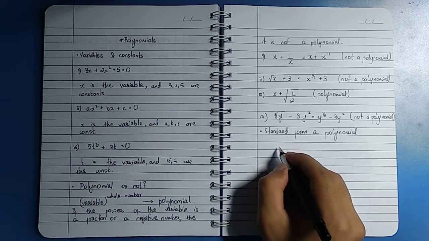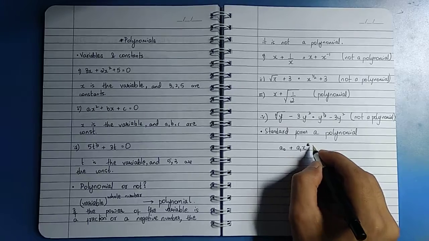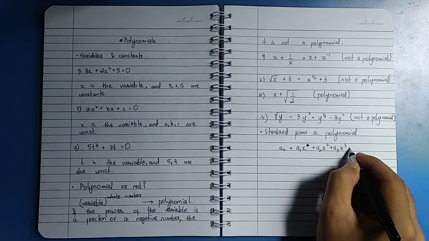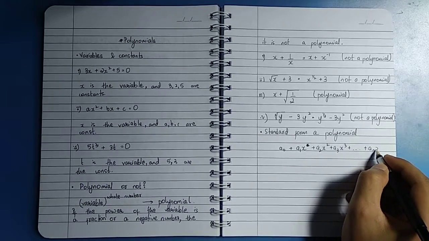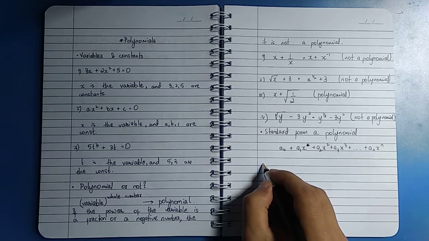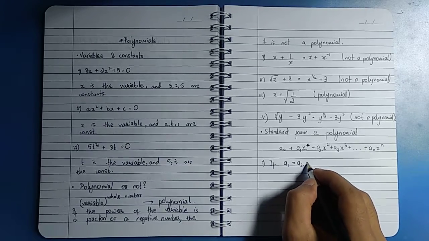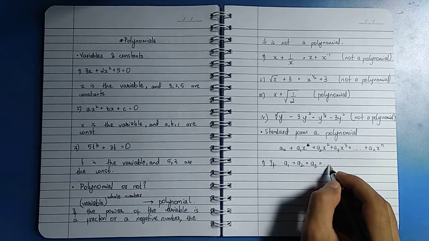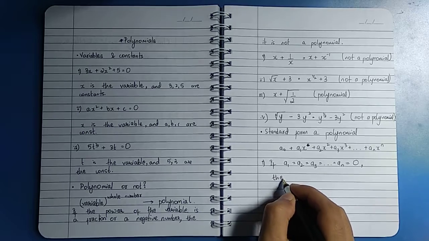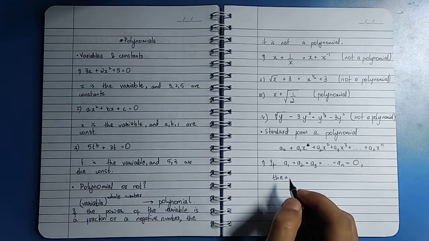Standard form of a polynomial is basically a0 plus a1x plus a2x square plus a3x cube and so on till an x to the power n. This is the standard form of a polynomial. First point, if a1 is equals to a2 is equals to a3 is equals to dot dot dot is equals to an, all of these are 0, then what we are left with is only a0.